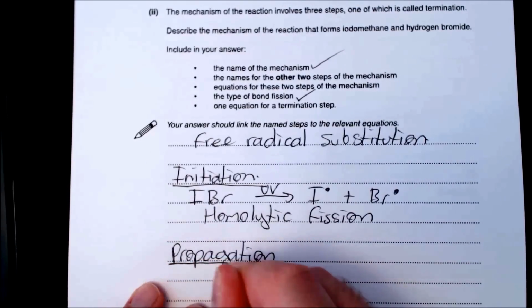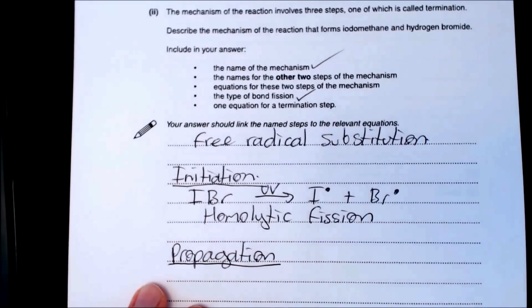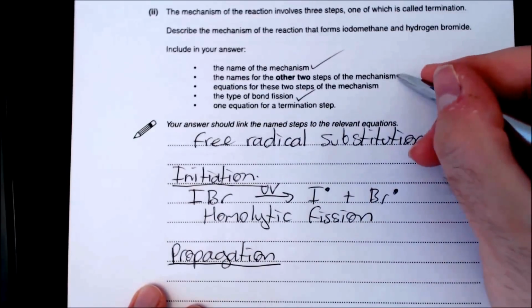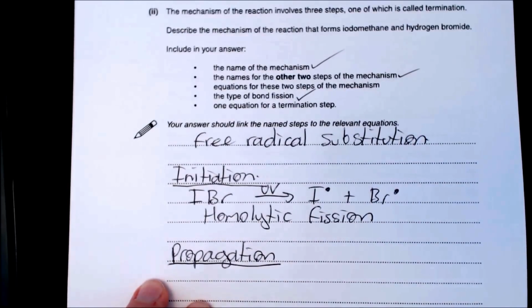Okay, so propagation means to allow the reaction to carry on. So it's like the intermediate steps. So there's our two names of our mechanisms there. And we have to write the equations for this one as well.